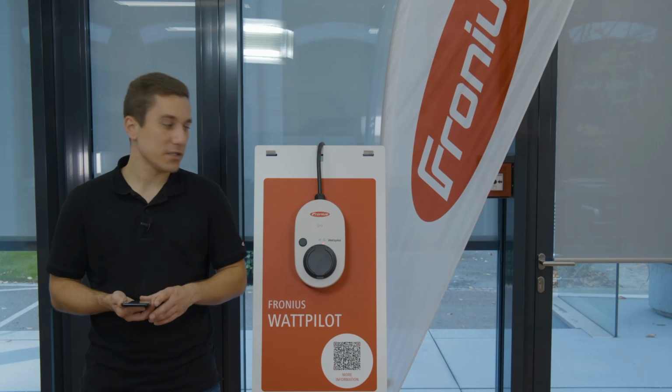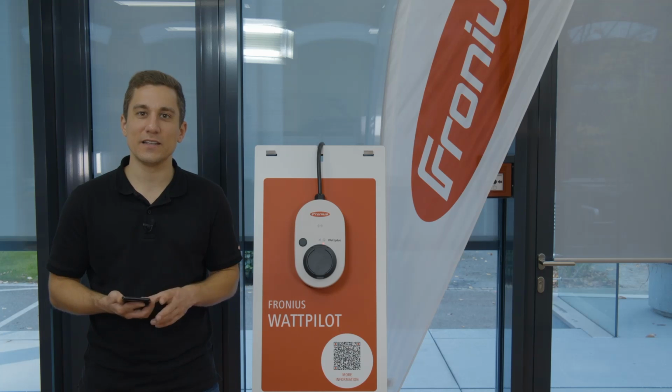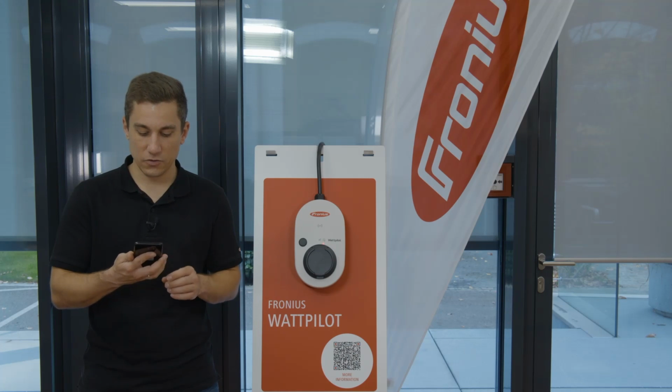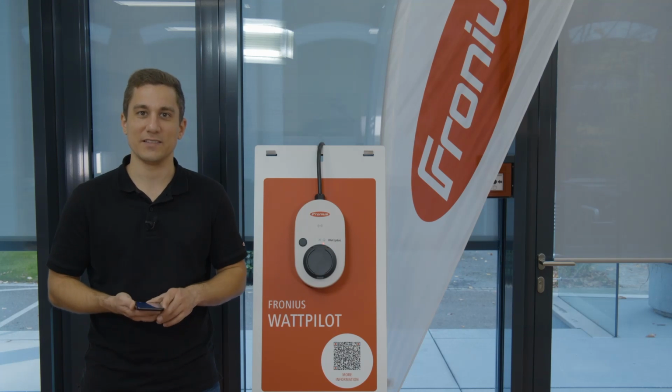So I hope this was informative for you and you can use it to set up the next trip mode for your next charging session.